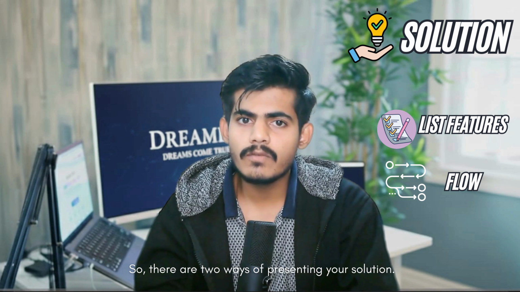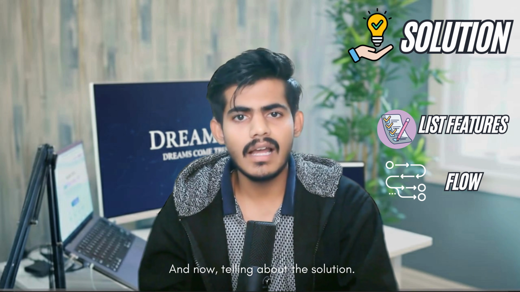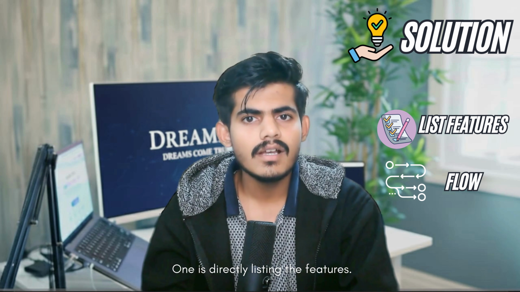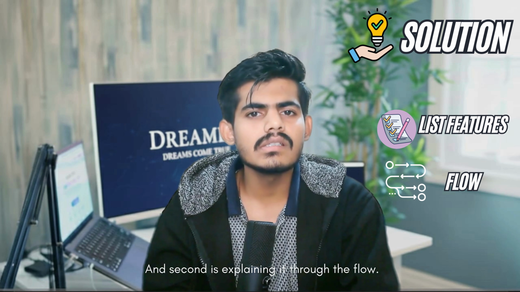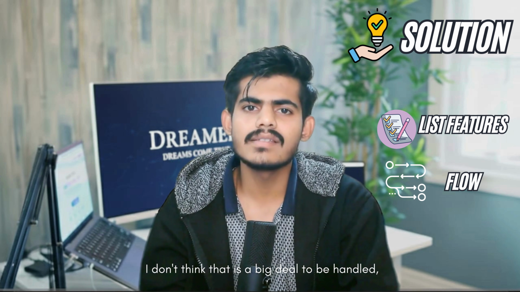So there are two ways of presenting your solution. Like I told you about the problem, and now telling about the solution. In that case, you have two ways. One is directly listing the features, and second is explaining it through the flow. I don't think that is a big deal to be handled, right?